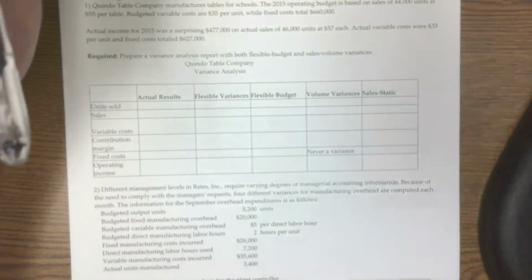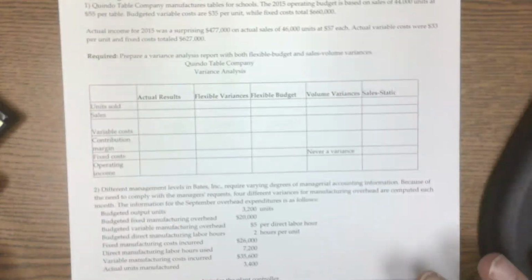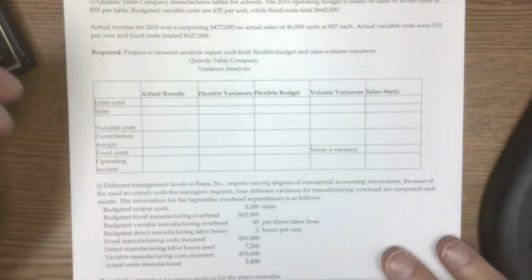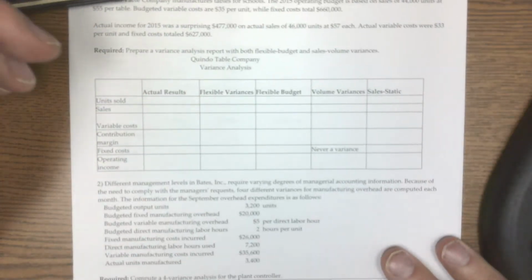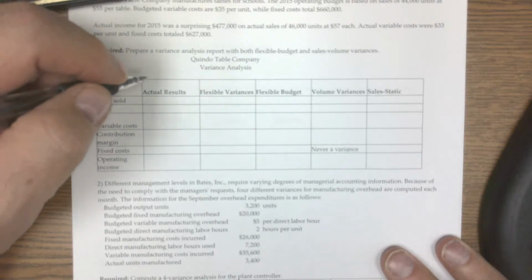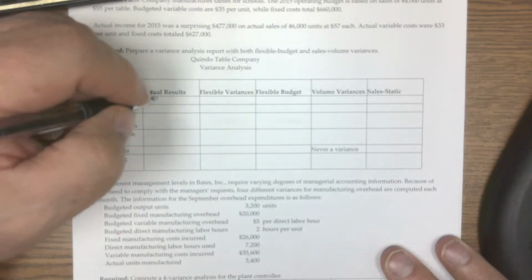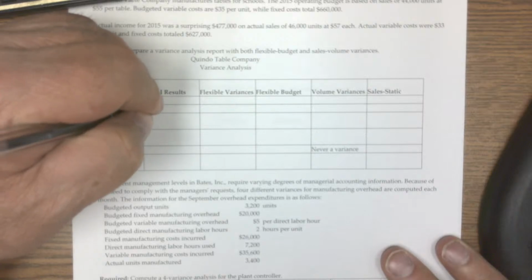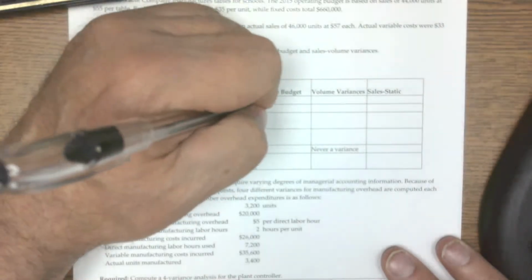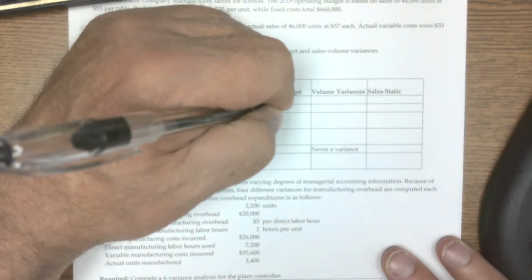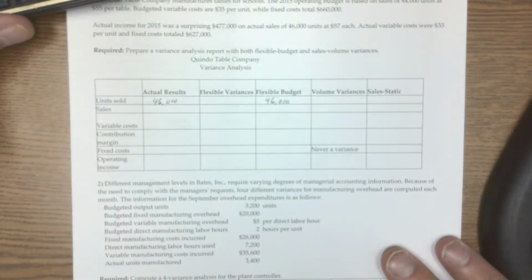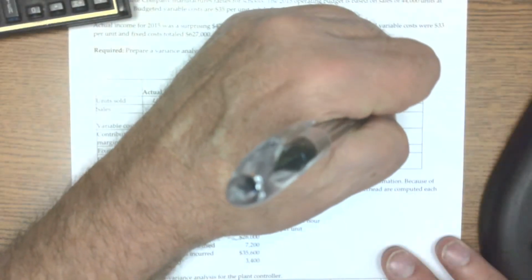All right. So we've got our actual budget. We can just start filling in blanks here. The actual units sold was 46,000, and the flexible budget is 46,000. Our static budget was 44,000.